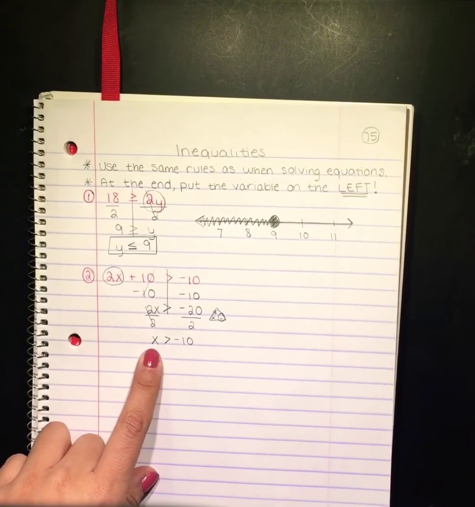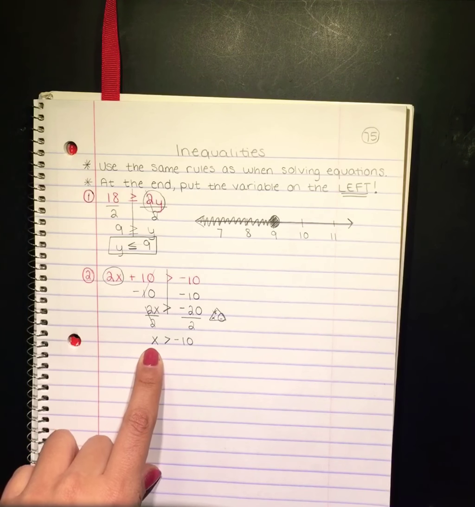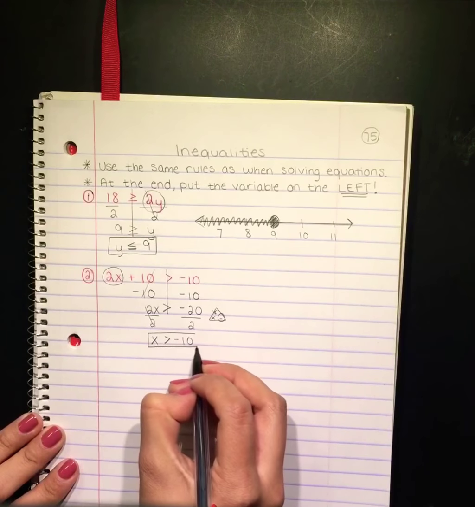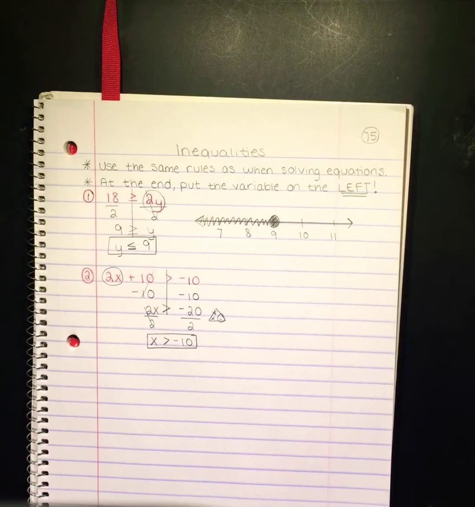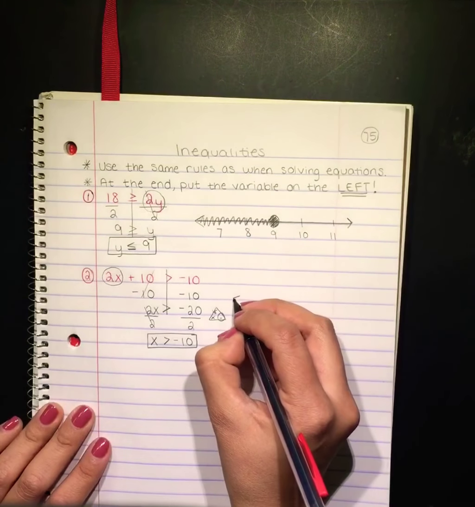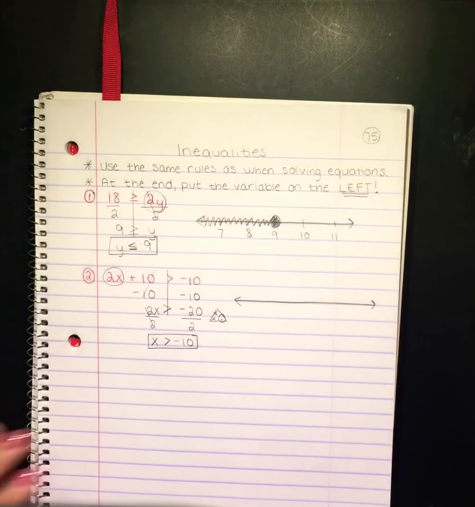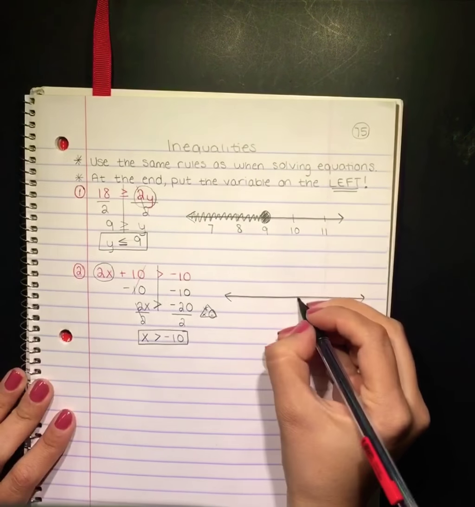Okay, is my variable on the left? Sí, la X está en la izquierda, so estamos bien. I can put a box around it. And what do I need to do next? Number line. Okay, make sure if you made any mistakes, you can fix them right now. All right, I've got negative 10 in the middle.